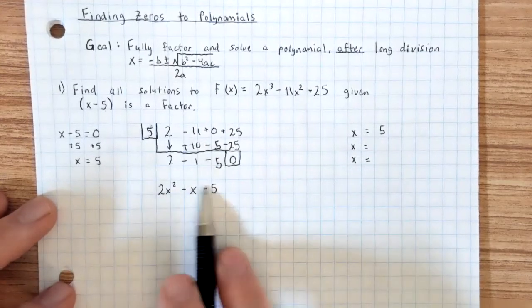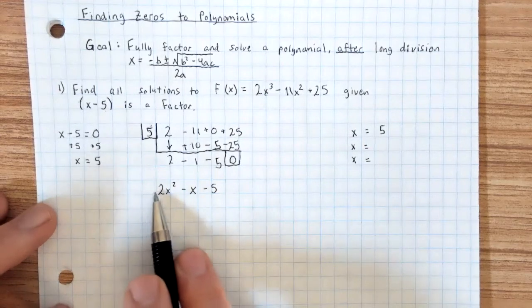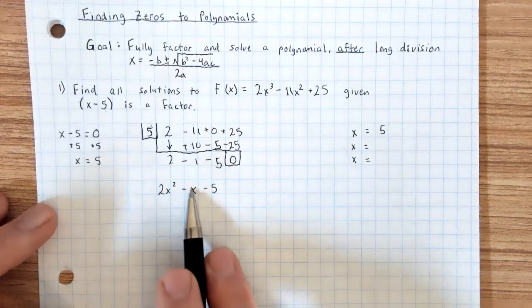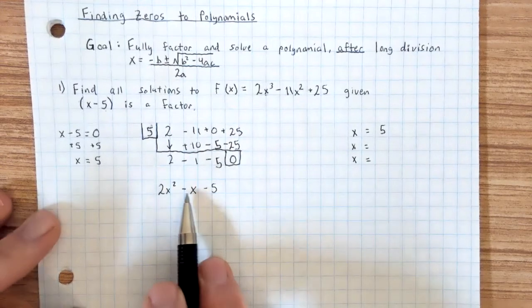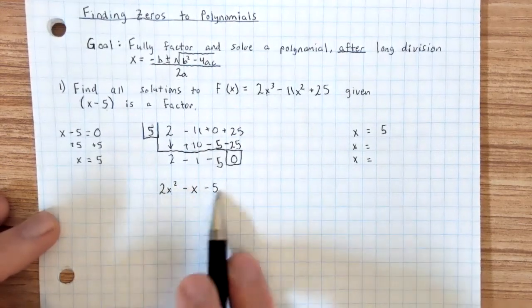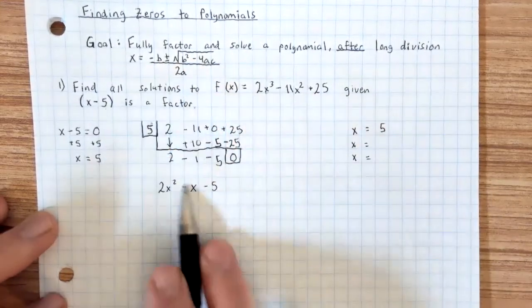To get the solutions from this, you can try to factor it. You can try to factor it using the AC method, factors of negative 10 that add up to negative 1. But I think you're going to have a hard time if you try to do that. So if you get the quadratic, remember, this method never fails. You can always apply the quadratic formula, and that's what I'm going to do to this.